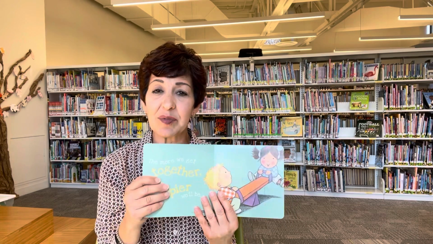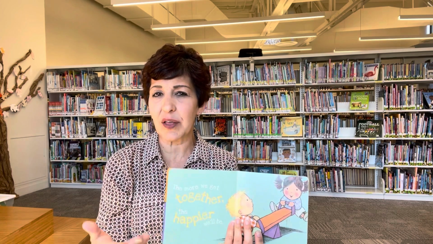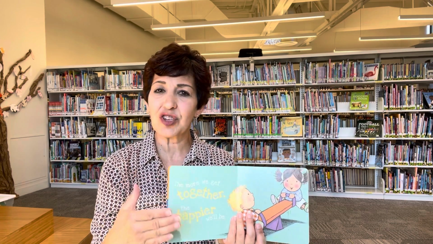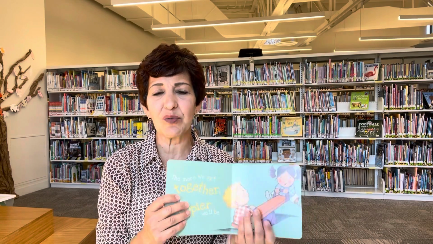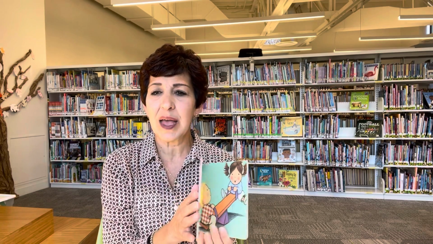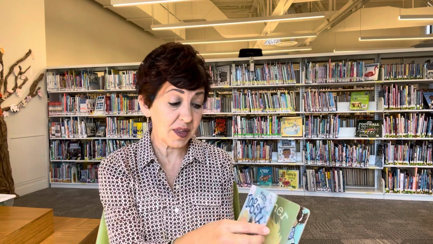A lot of times we feel like we have to get through the book, but it's just a positive, language-rich experience around the story and around the book. Letting the child flip the pages is also really great, because they learn that on the next page, there is something fun.